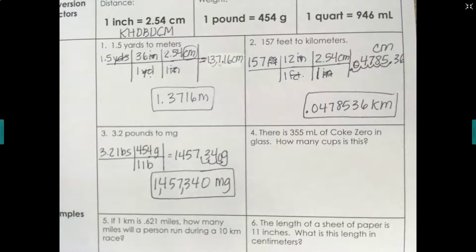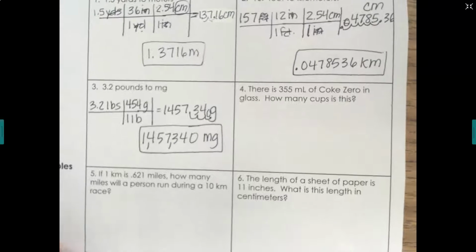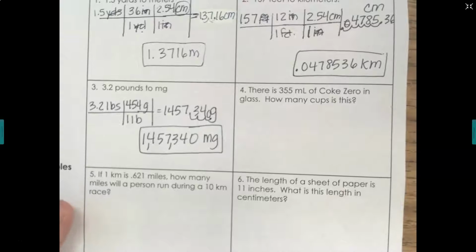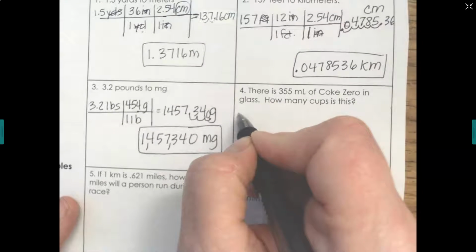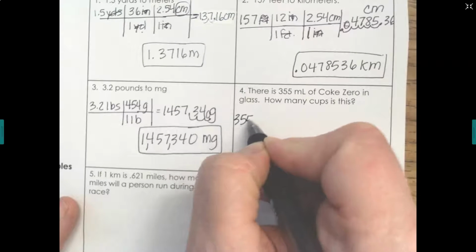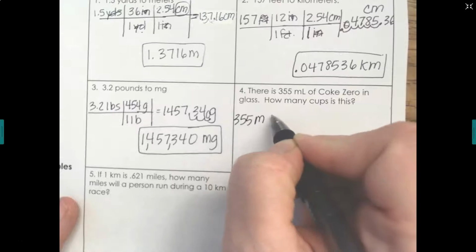Okay, so we've done distance, we've done weight. Let's try a volume. There is 355 milliliters of Coke Zero in a glass. How many cups is this? All right, well, let's try it. Let's start with what we've got. We have 355 milliliters.